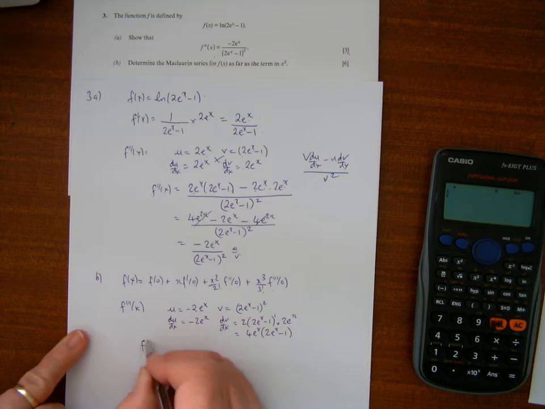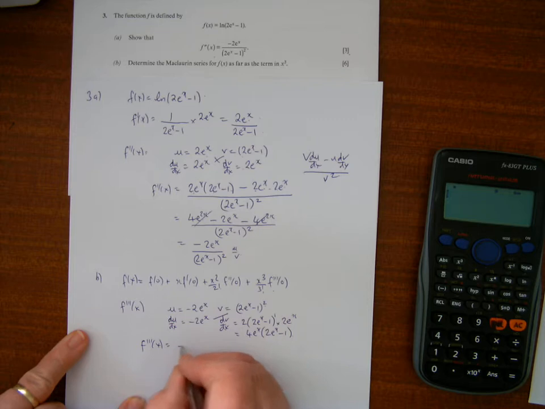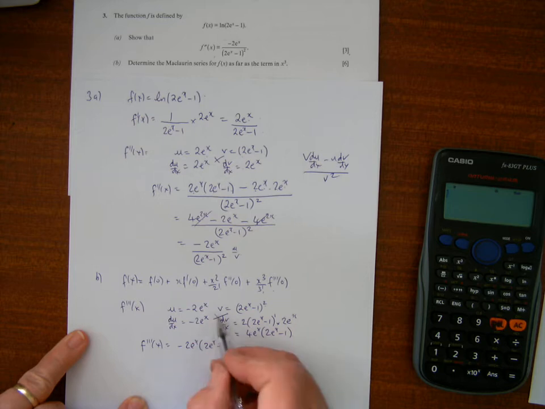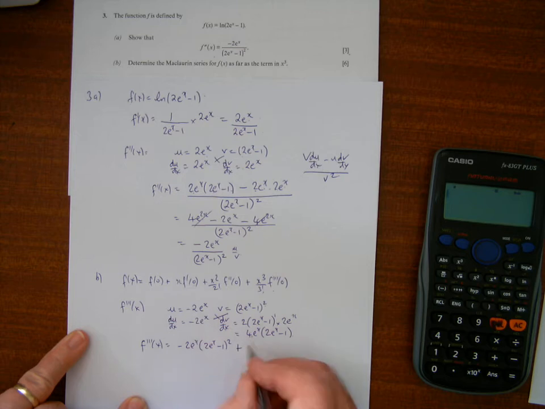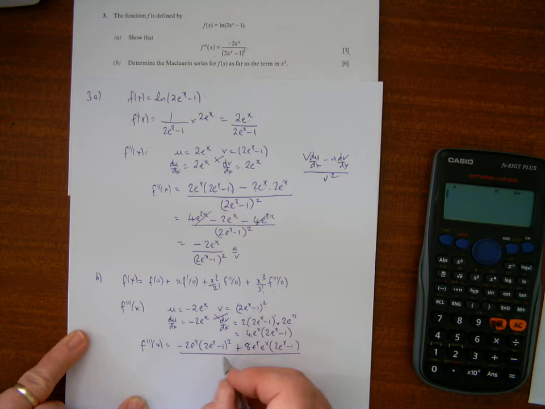So f triple dash of x then is v du, so multiplying those together, that's minus 2e to the x, 2e to the x minus 1 whole squared, minus u dv dx, that's minus, there's 2 minuses, that's a plus, 2 4s are 8, e to the x, e to the x, bracket 2e to the x minus 1, all over v squared, which is 2e to the x minus 1 all squared.